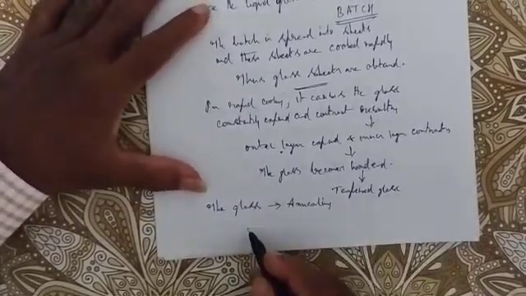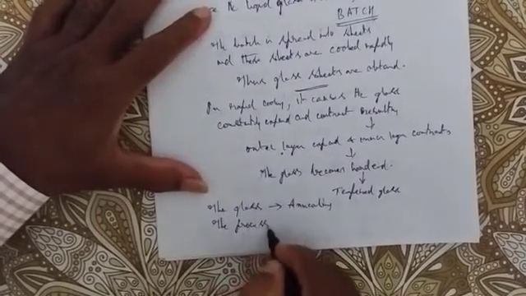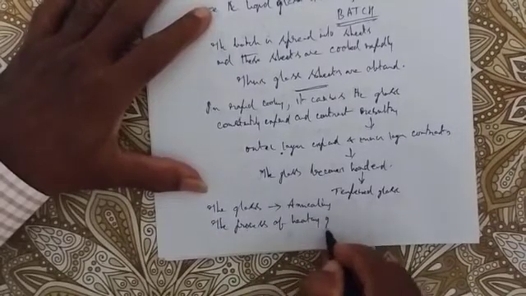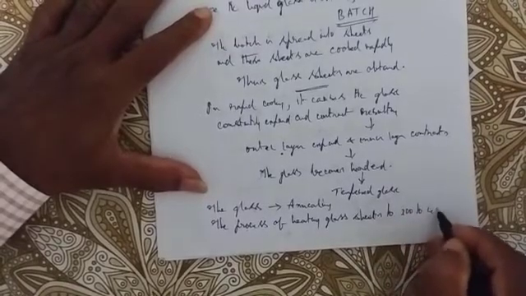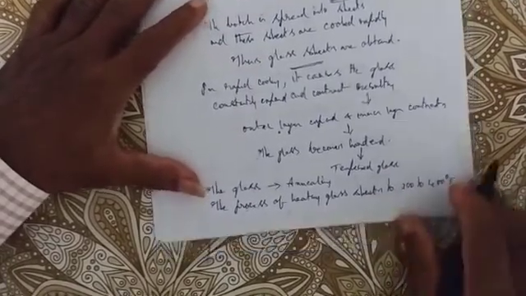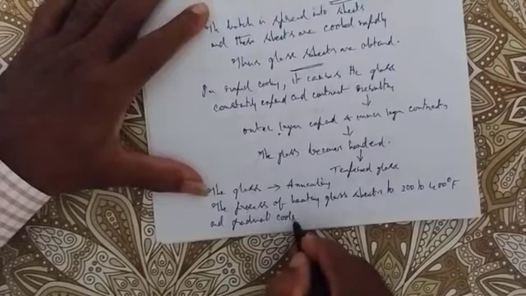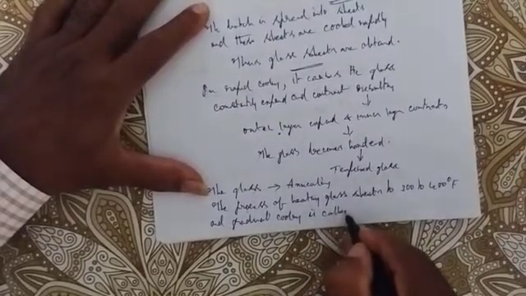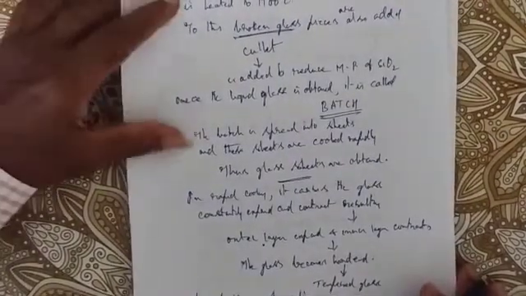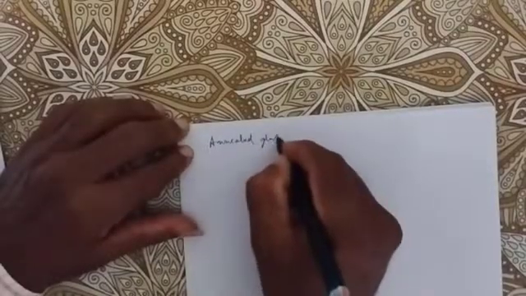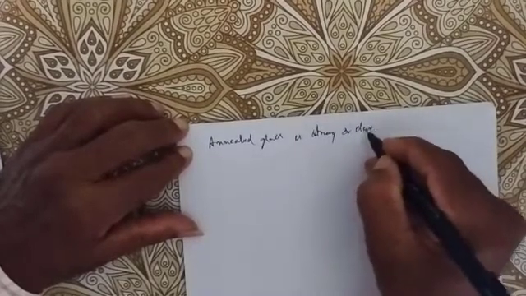Annealing means the process of heating and gradual cooling. So the process of heating glass sheets to 300 to 400 Fahrenheit degrees temperature and gradual cooling is called annealing. So annealed glass is strong and tough and bubble free.